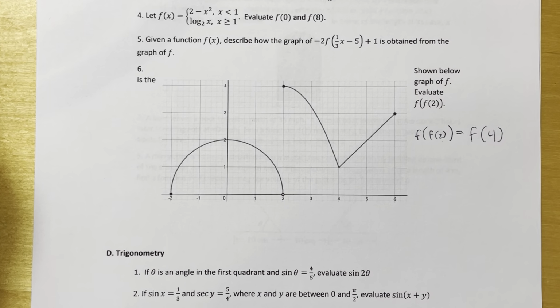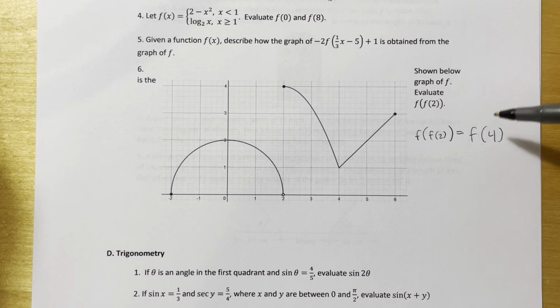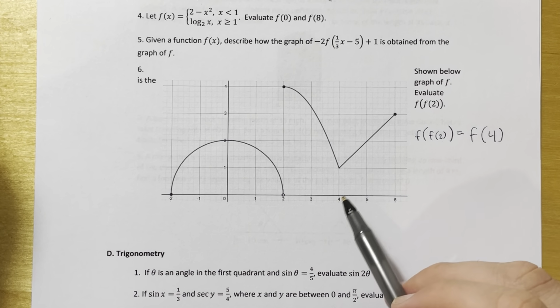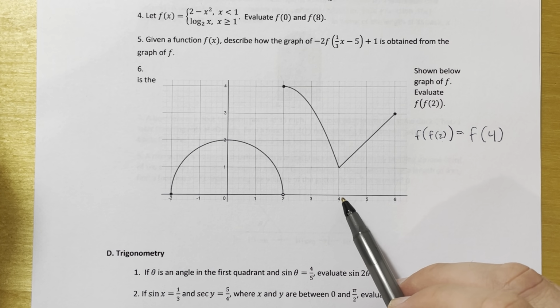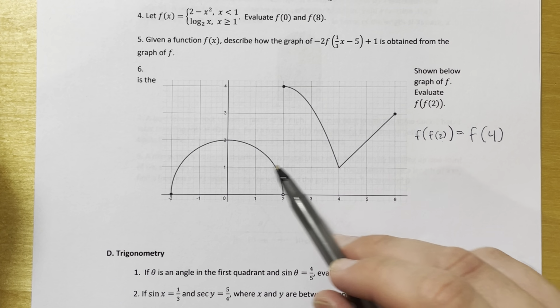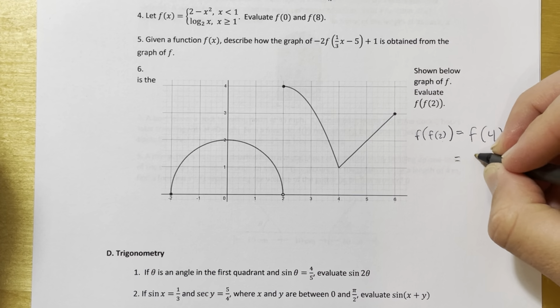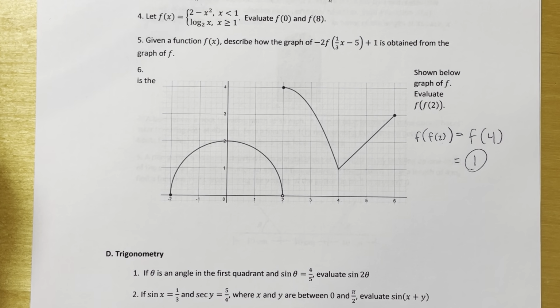Therefore, this is the same thing as f of 4. But how do I determine what f of 4 is equal to? Well, I do it the same way. 4 is down here. If I plug 4 into my function, I get 1. And that's it. Now that's a considerably quicker and simpler problem than the ones we've done previously.